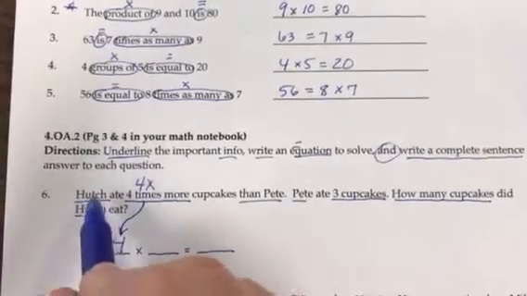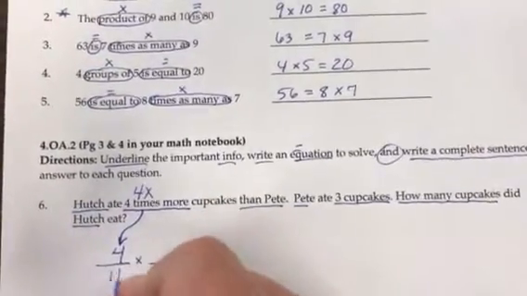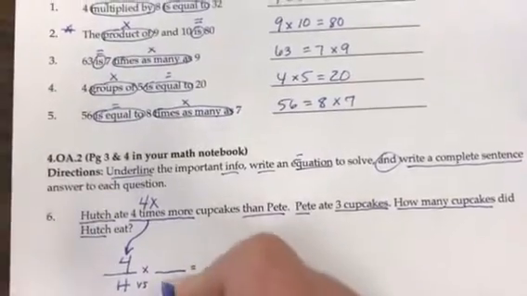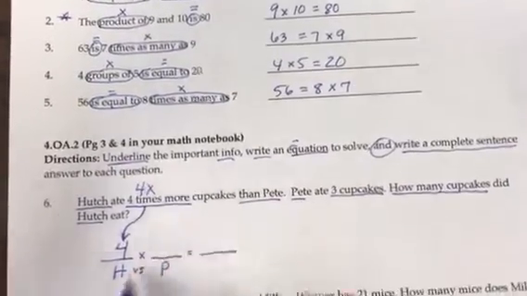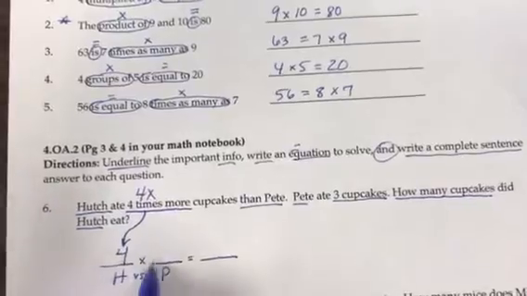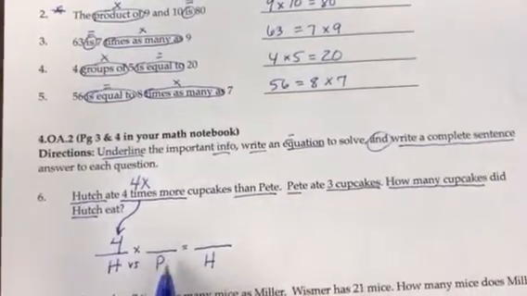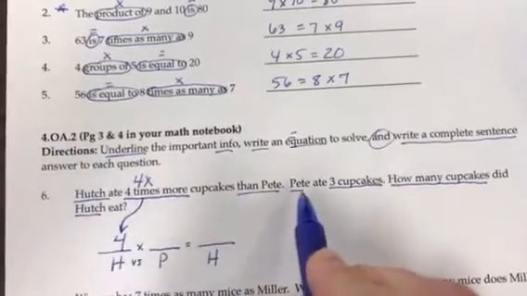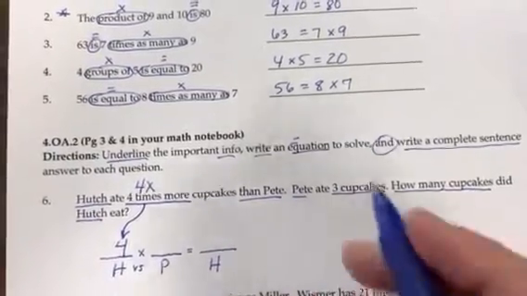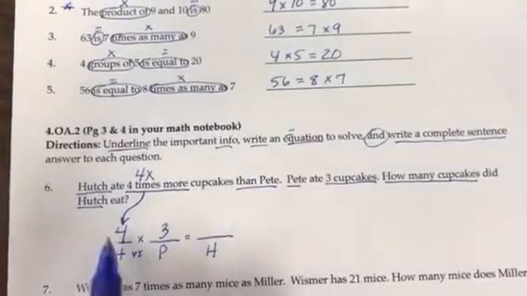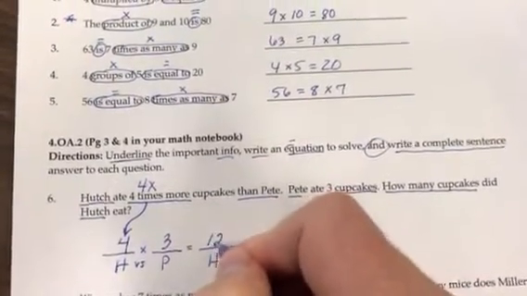So who is 4 times? Hutch is 4 times. It's Hutch versus Pete. And then Hutch's real number, because 4x isn't a real number, Hutch's real number goes here. Now we ask, what do we know, Pete or Hutch? And I can see right here, when I read, Pete ate 3 cupcakes. And this is one where we can just answer it. 3 times 4 equals 12.